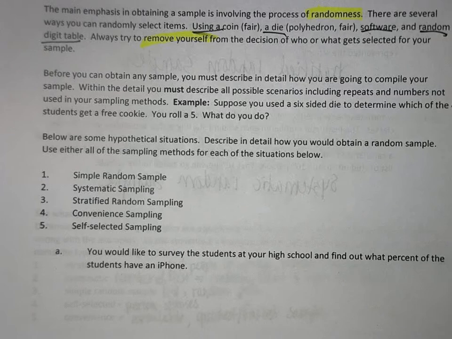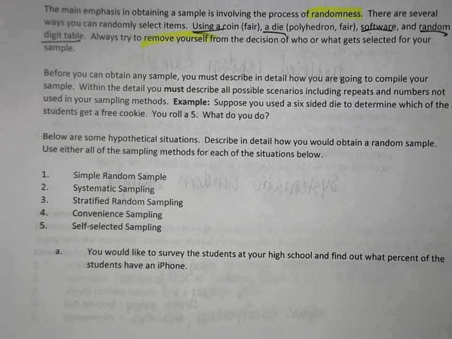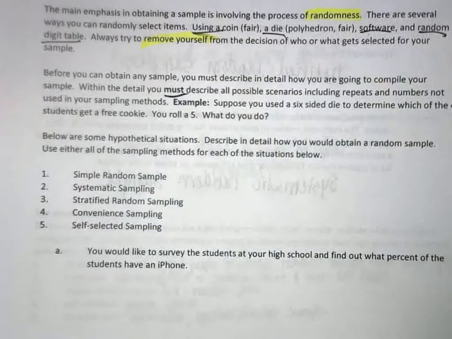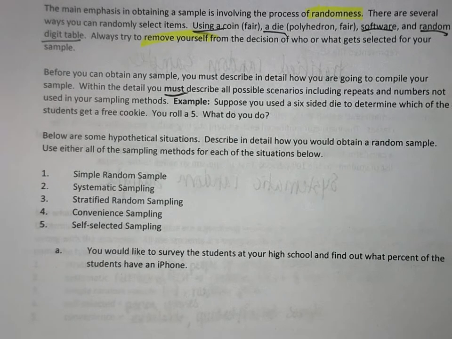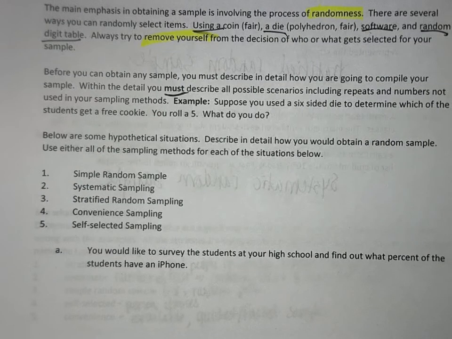Okay, before you can obtain any sample, you must describe in detail how you're going to compile your sample. Within the details, you must describe all possible scenarios, including repeats and numbers not used in your sampling methods. Example, suppose you use a 6-sided die to determine which of the 4 students gets a free cookie. You roll a 5. What do you do? Keep the cookie for yourself. Wait, what? So in that case, you would have to number everybody, right? And then once you roll the die, the number 5 gets a cookie or something like that, right?